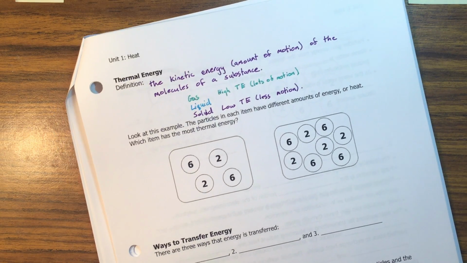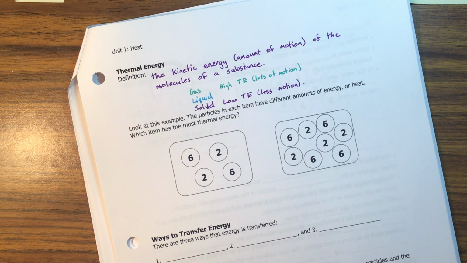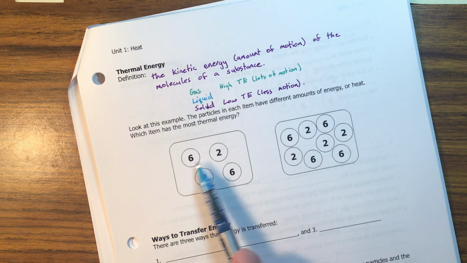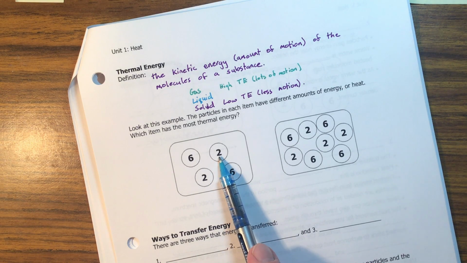Now look at this example. The particles in each item have different amounts of energy or heat. So you can see I just assigned them numbers. This one has, let's say, 6 energy units. That means it's moving a lot more than this one, which only has 2 energy units.